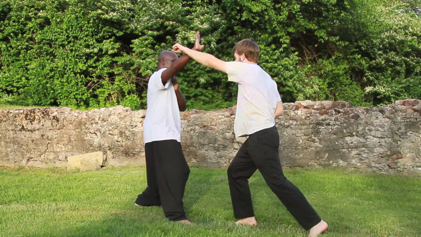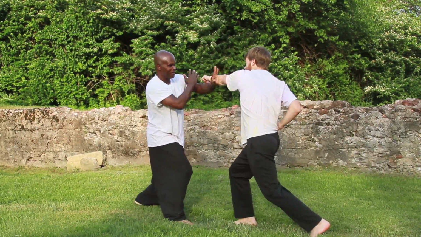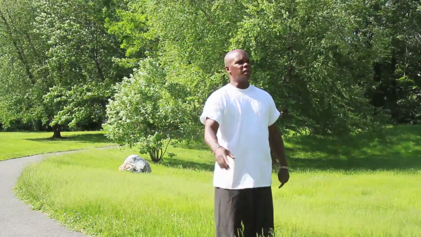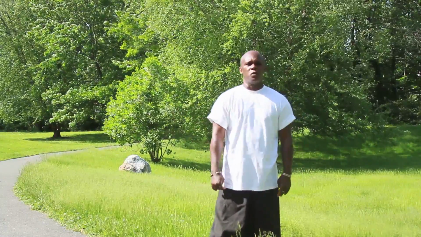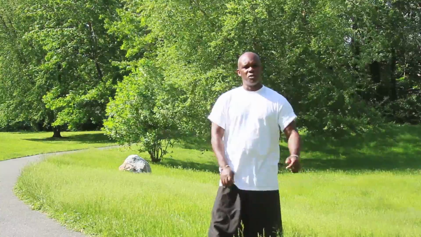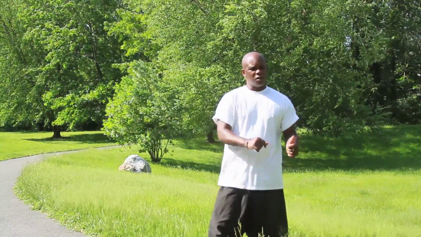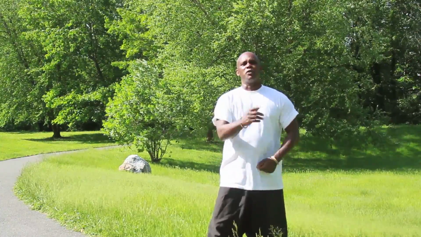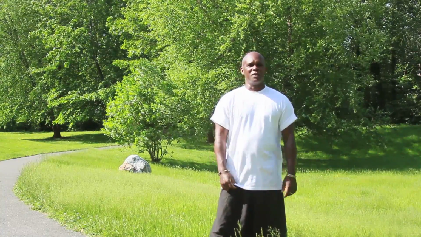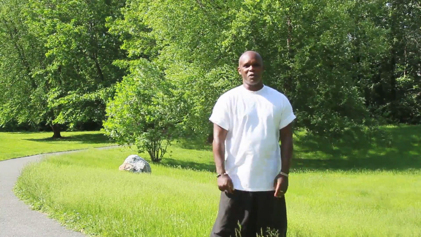This is a science of redirecting your opponent's force. Rather than sitting there and taking the force head on, the whole idea behind the blocks is to gently redirect and guide the opponent's weapon and force away from you. So it's a principle as opposed to just a technique. We're going to cover that, and add some practical application to go along with it. So Shaolin from A to Z, circular blocks. That's what we're going to be doing.